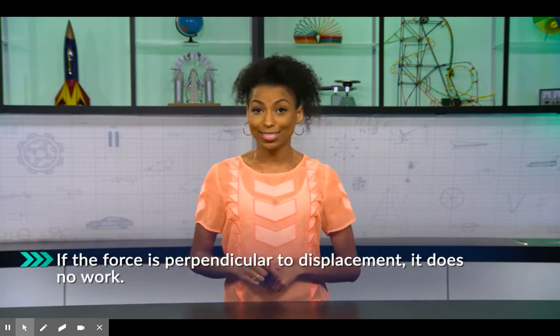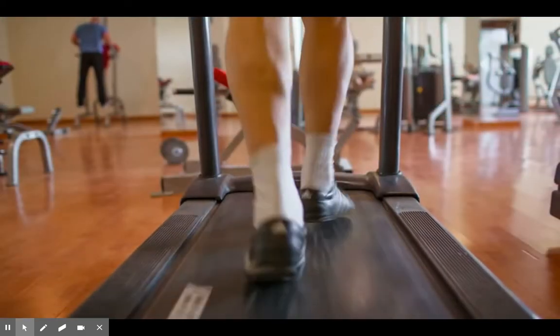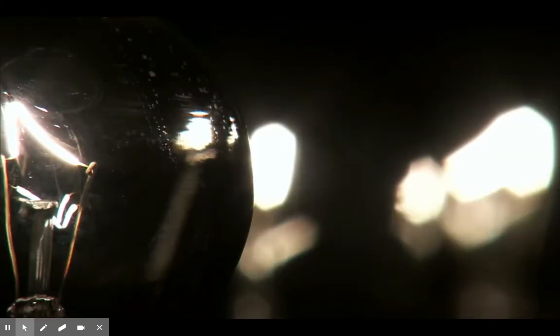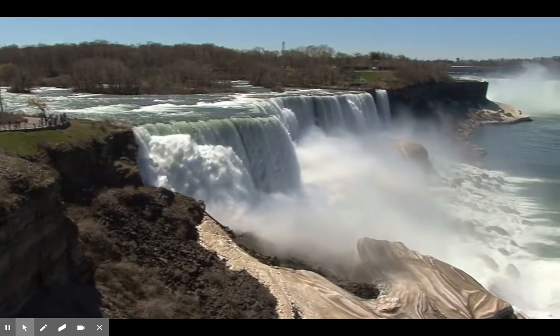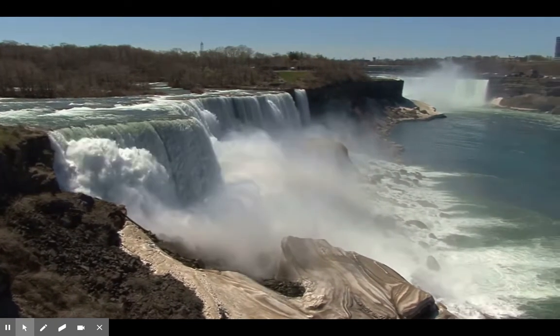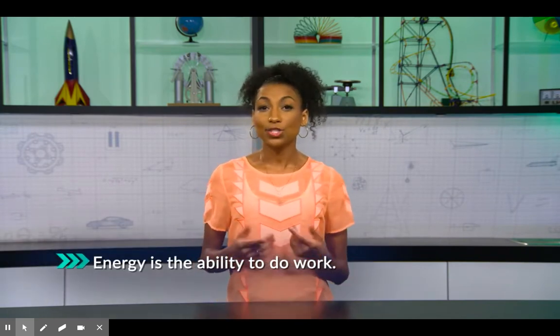Now let's add energy to the mix. You know, there are all kinds of energy. There's electrical, solar, wind, and hydro energy. Without energy, there would be no work. Work transfers energy from one object to another. So think of energy as the ability to do work.